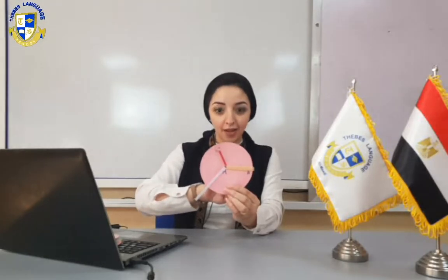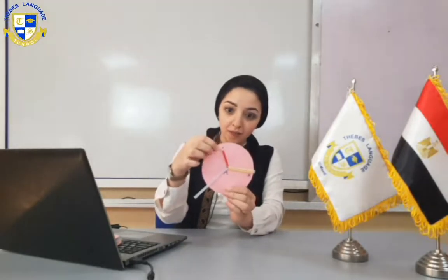But if we put a point inside the circle, like B here, then this line MB is less than the radius MA, okay?